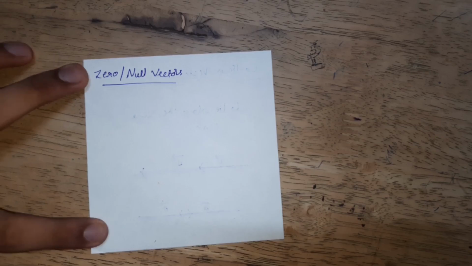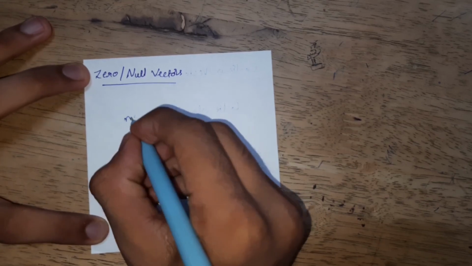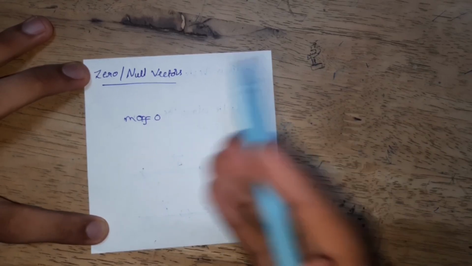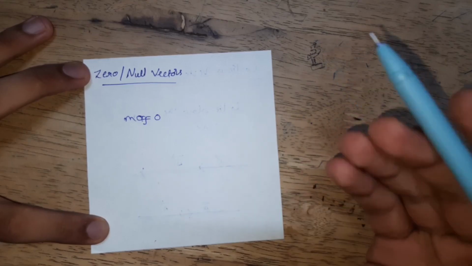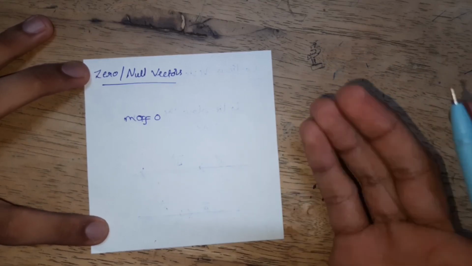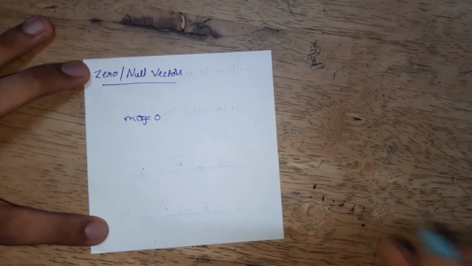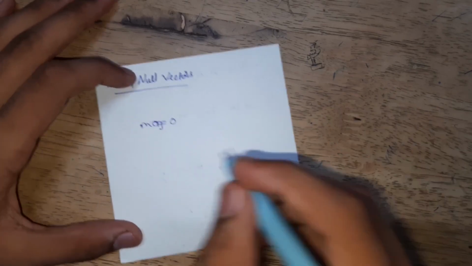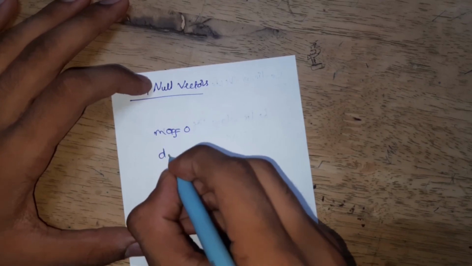Next up, we have zero or null vectors. These vectors have magnitude 0. If magnitude is 0, their displacement is 0 because they can be in any direction, but how far they go is 0. So they're practically stationary. The velocity of an object at rest is again 0, but it has a direction, right? It doesn't matter which direction it goes in, because since the magnitude is 0, the direction does not matter. So the direction is not specified.